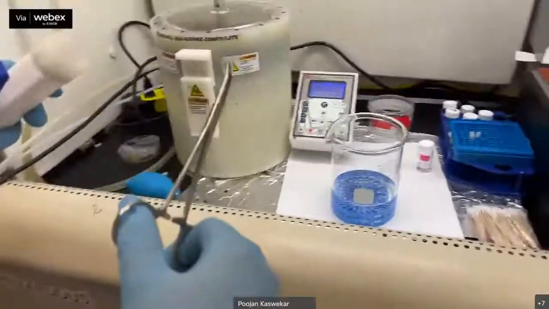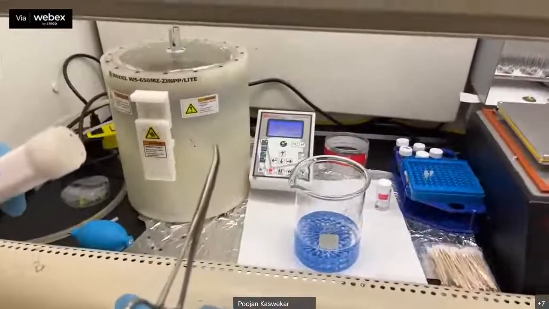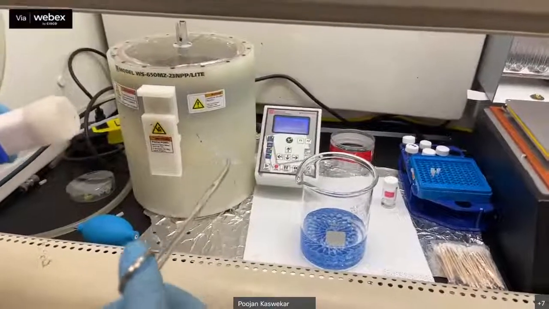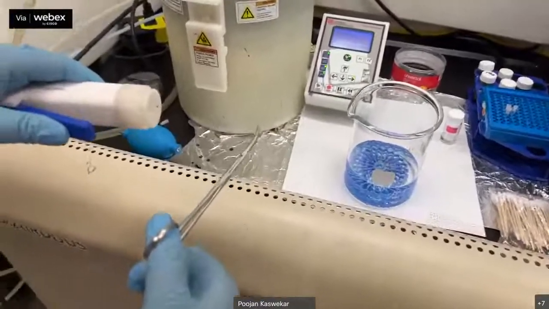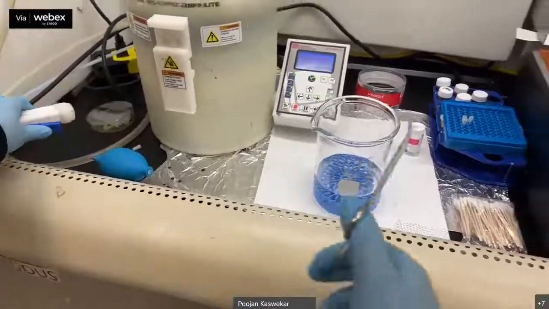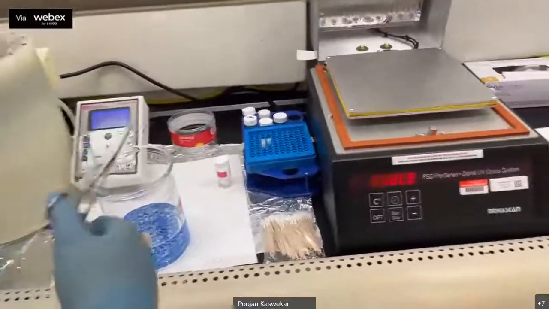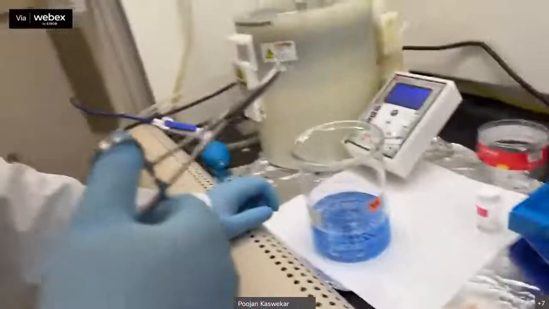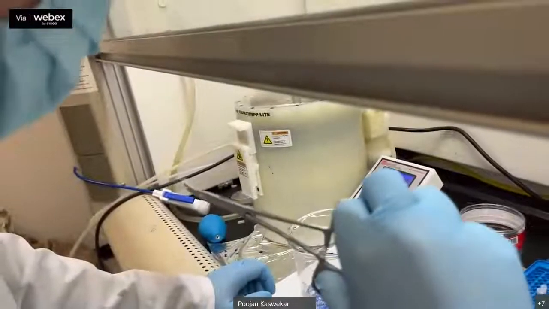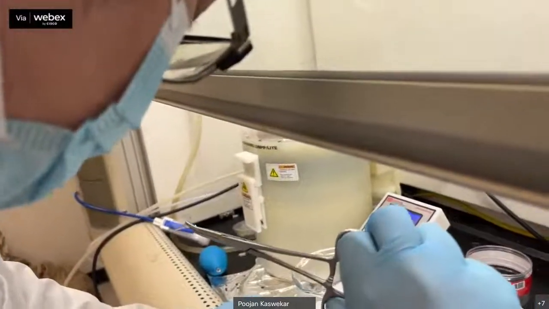You always want to grab on the glass side, and when you take it out, you want to blow it with the gas to make sure it's dried up, and then put the dried samples on this plate. You will always make sure the FTO side is on top.